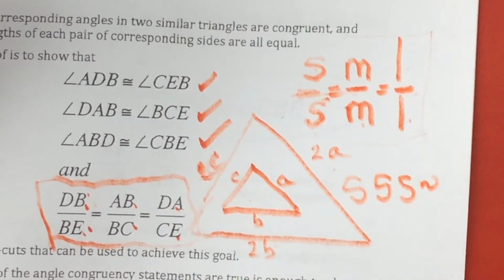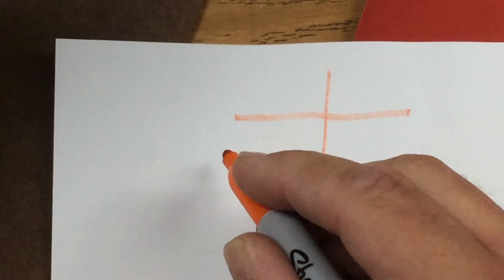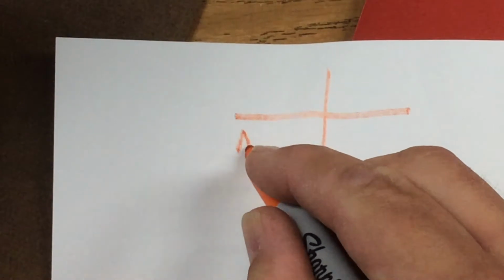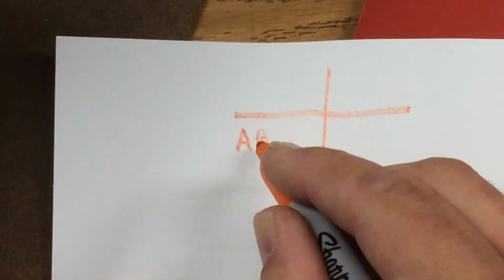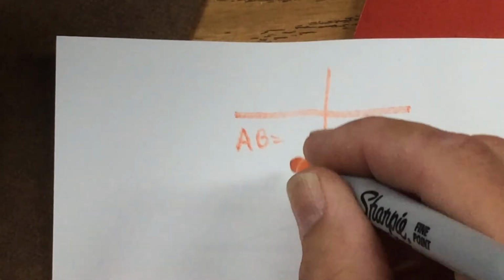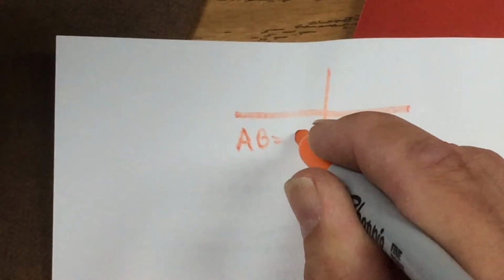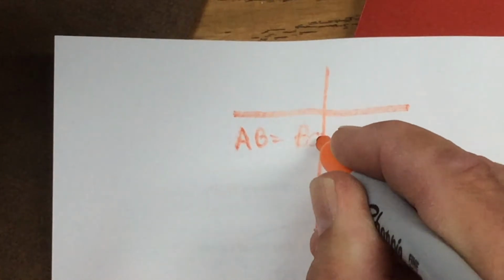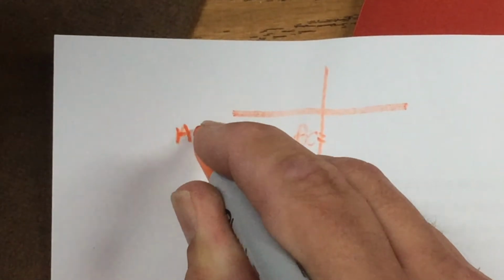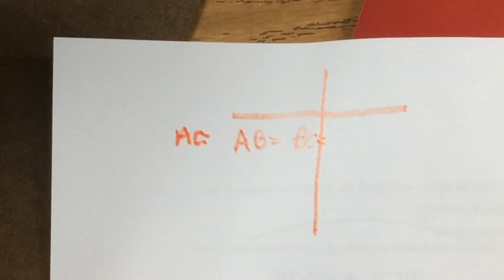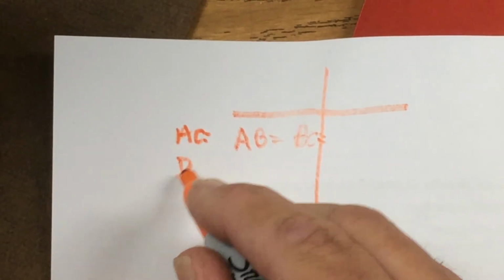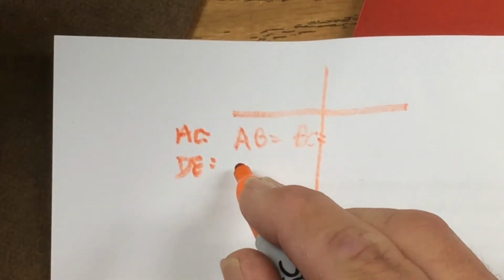What does a proof of that look like? Looks like this. If you have all 6 sides, then that means you have AB is equal to something. You have BC is equal to something. And you have AC is equal to something. And then the other triangle, you have DE is equal to something.